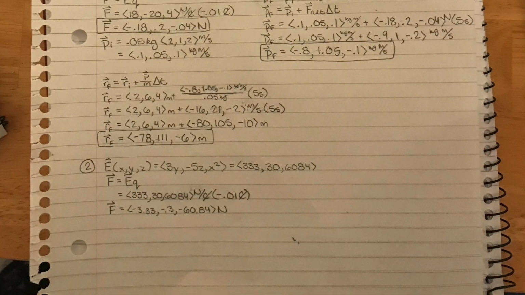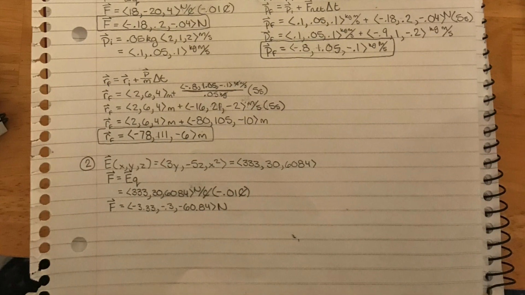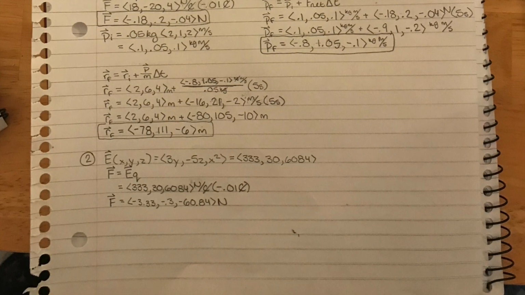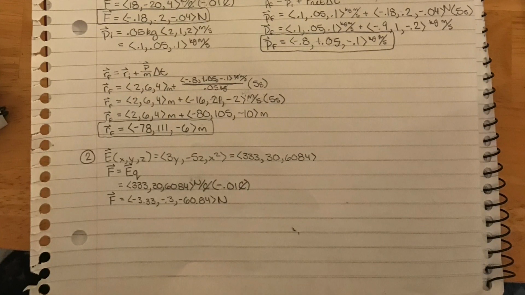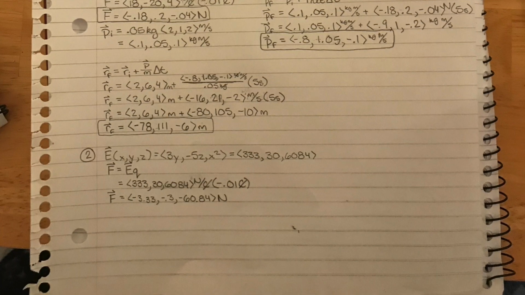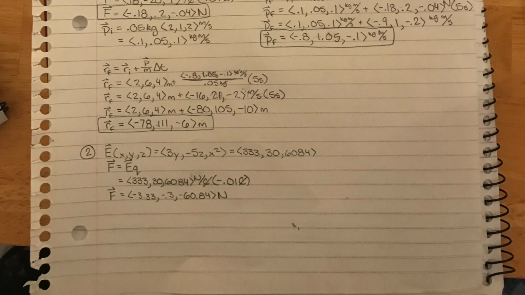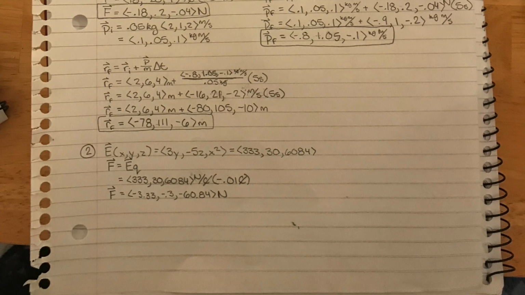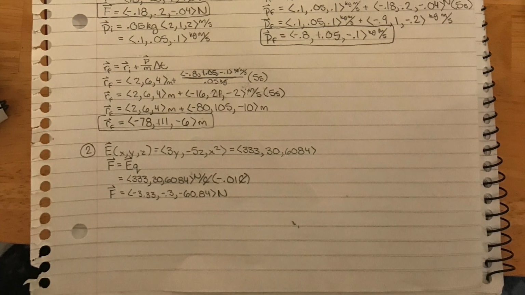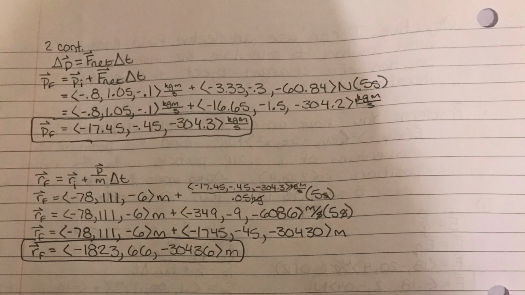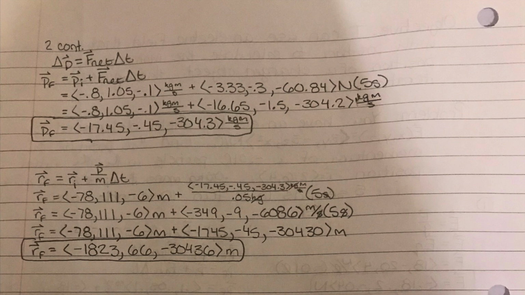Now for the second iteration, we're just going to do all the same things again. First, we have to find the electric field, so we're just going to input the position that we just found into the equation, which will get us 333, 30, and 6,084 newtons per coulomb. Then we'll want to multiply it by the charge of the particle to get -3.33, -0.3, and -60.84.